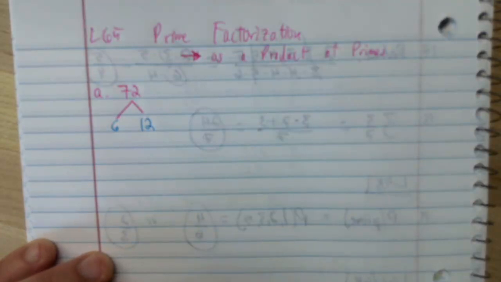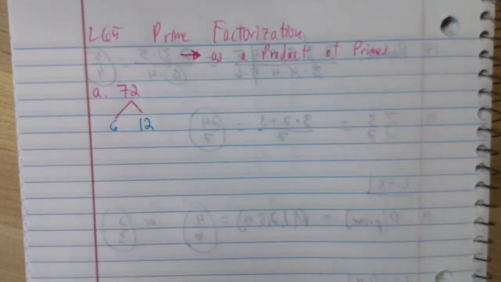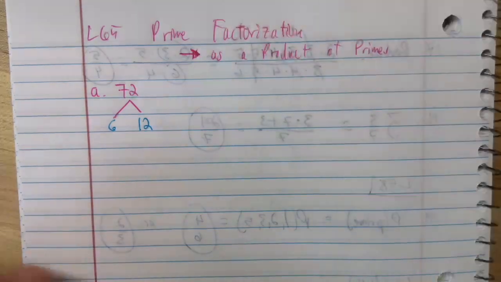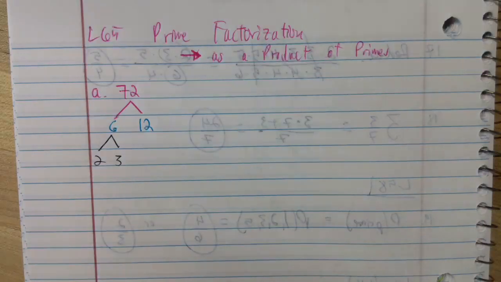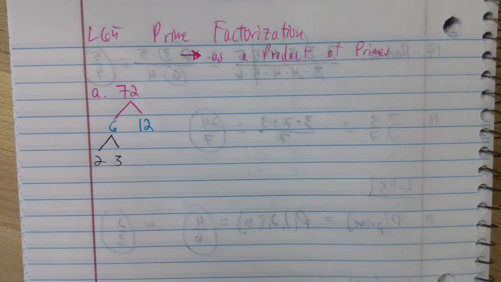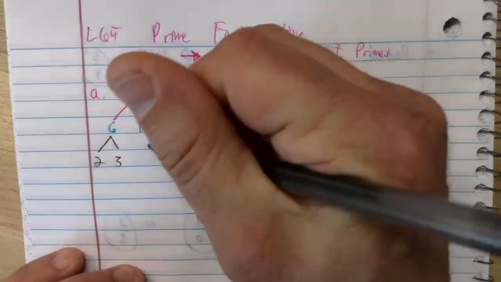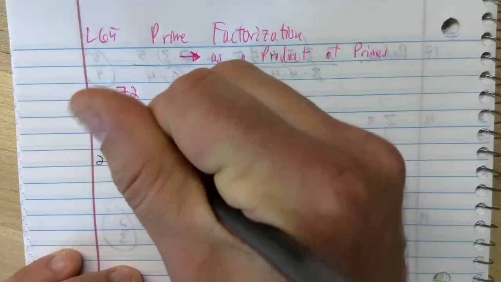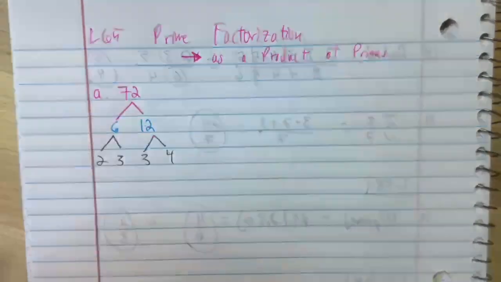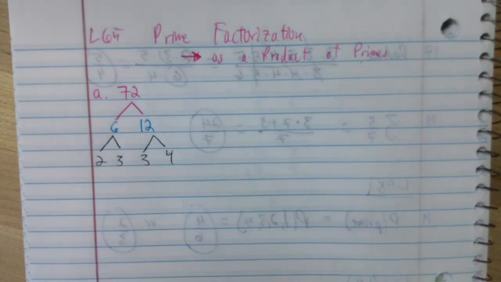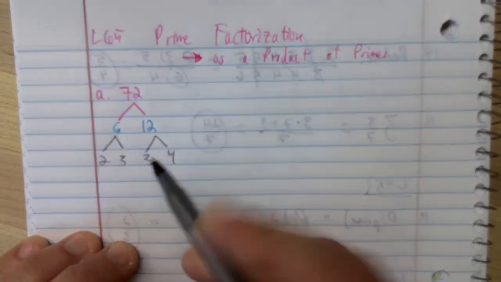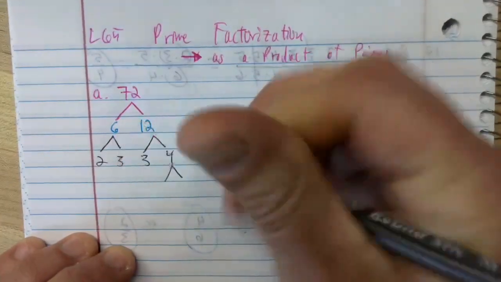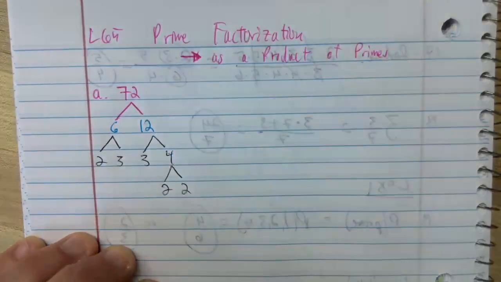Now you'll notice I can keep going. So 6 can be broken down. 3 and 2. And we're going to stop, at least for that branch, because 2 and 3 are both prime. We're going to break 12 down. 3 and 4. If you chose 6 and 2, that's okay as well. Either way, you're going to notice that the 3 is done, but the 4 is not. So that can be broken down further into 2 and 2.